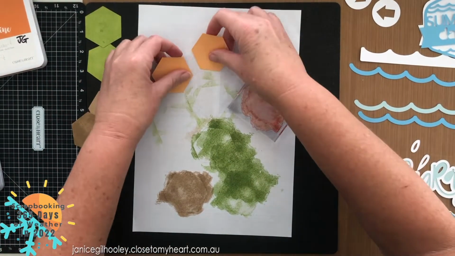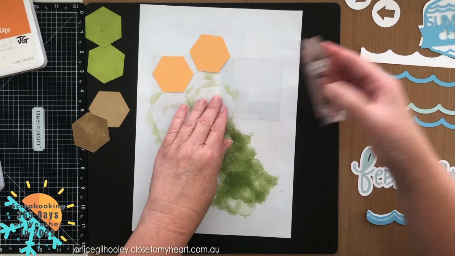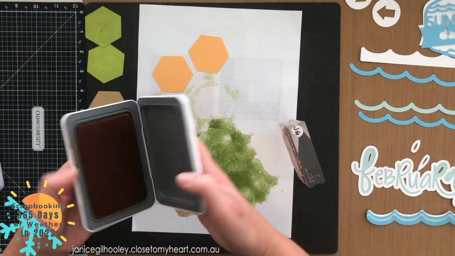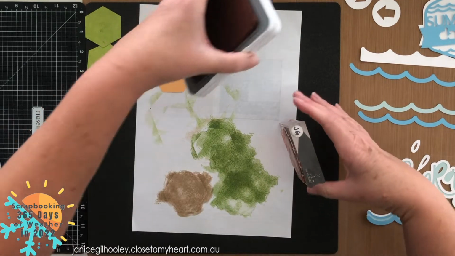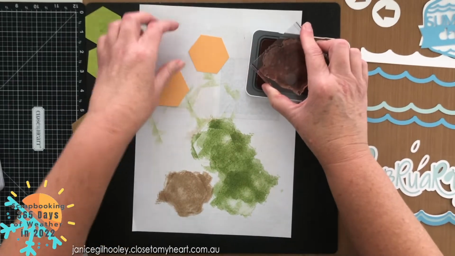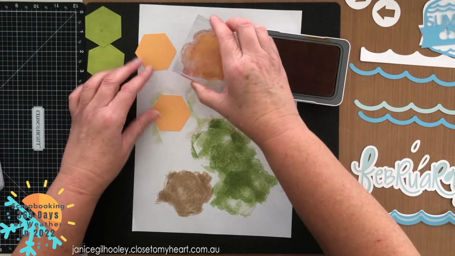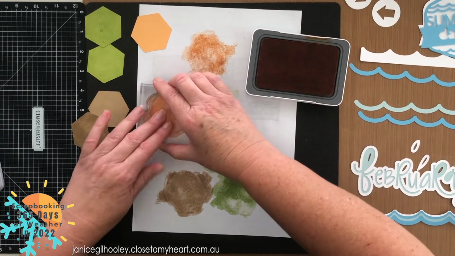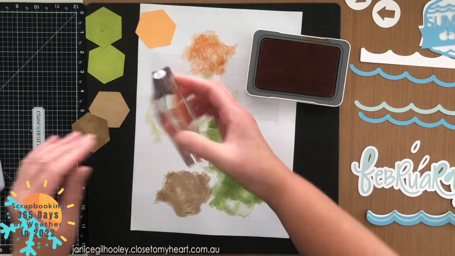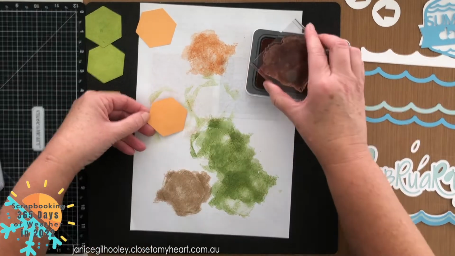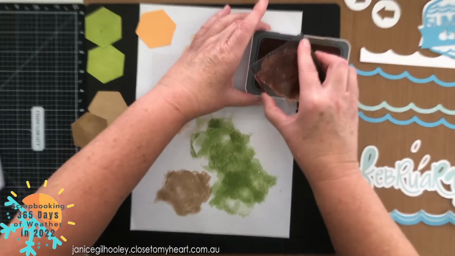I think I said this was Sundance before, but it's actually Nectarine. So we'll see with this one if I need to do another lot of second generation stamping. So I'm going to stamp off because I'm going onto the light side of the paper. And yes, I do. That's only a very subtle amount there.